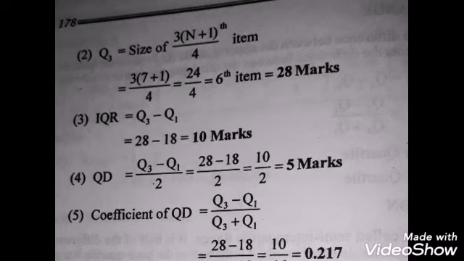Interquartile range is equal to Q3 minus Q1 is equal to 28 minus 18 is equal to 10 marks. Quartile deviation is equal to Q3 minus Q1 divided by 2, 28 minus 18 divided by 2 is equal to 10 divided by 2 is equal to 5 marks.